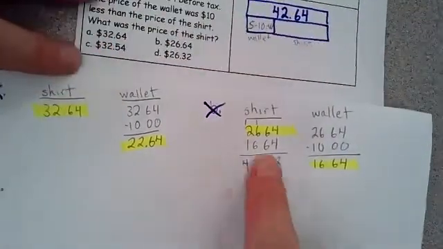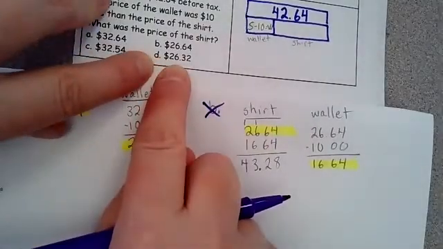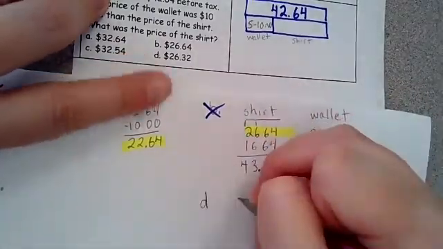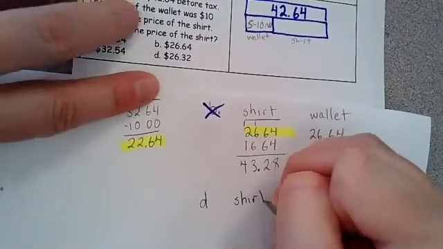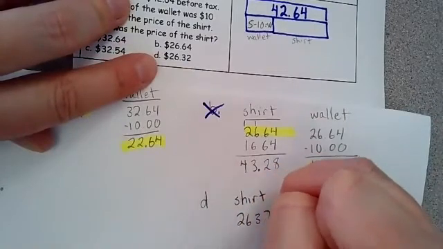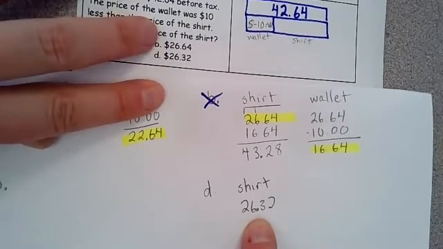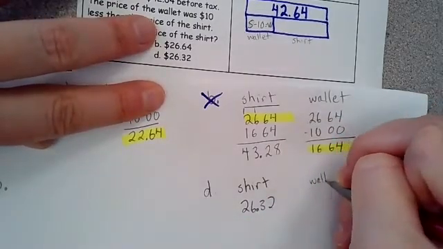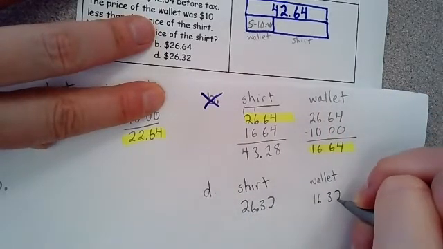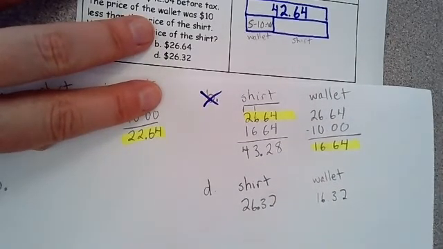Okay, so if the $26 shirt got us close, y'all want to try this number right here and see if it works? Let's try D. All right, so I'm going to come over here. I'm going to do D next. So for D, let's do our hypothetical shirt. Hypothetically, our shirt is $26.32. Okay. If our shirt is this amount, $26.32, our wallet is going to be $10 less. So 26 minus 10, let's just say it's going to be $16.32, right? Y'all can just do that in your head, okay?